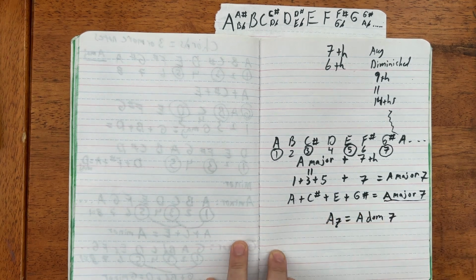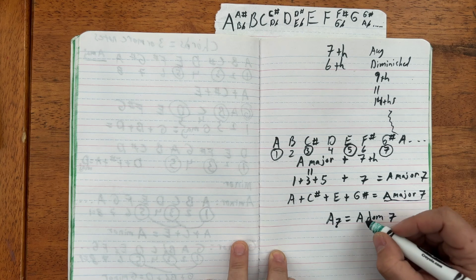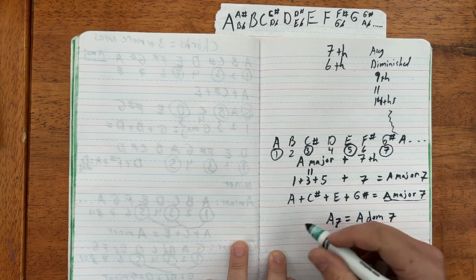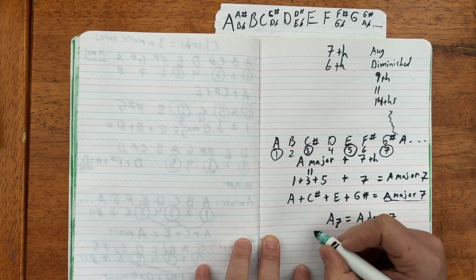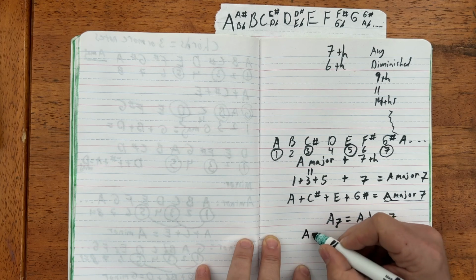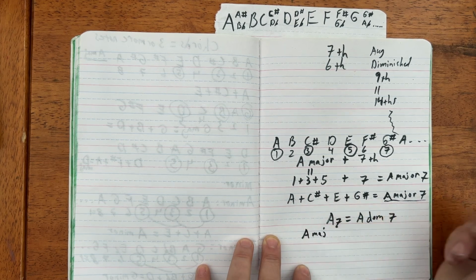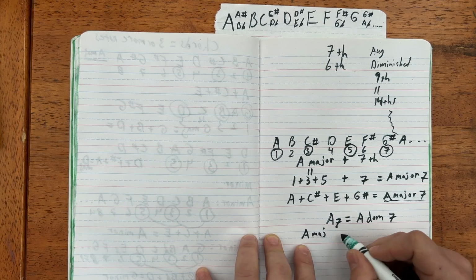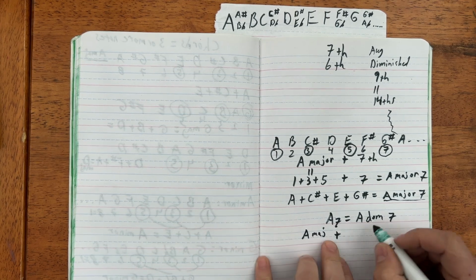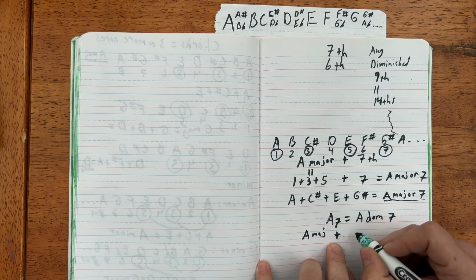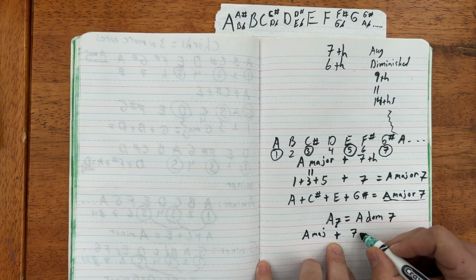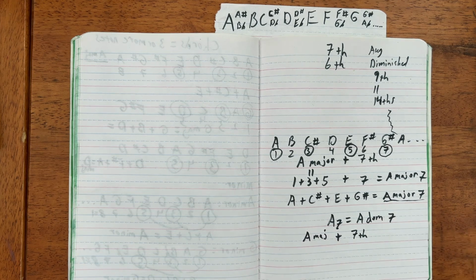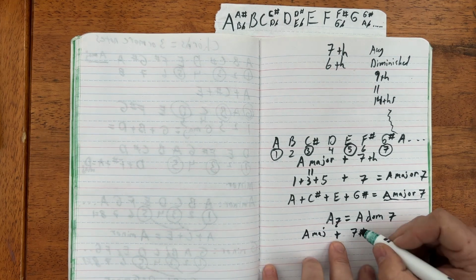As you might imagine, the A here means that we take A major, okay, and add it to what's called the dominant 7th. So how in the world do we get that? That sounds scary. It's not.